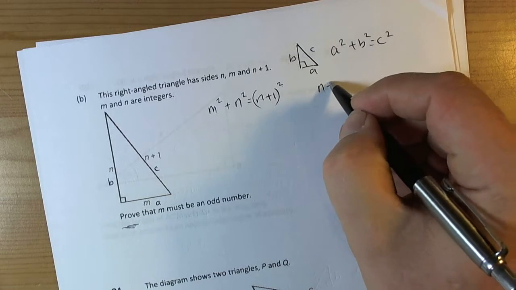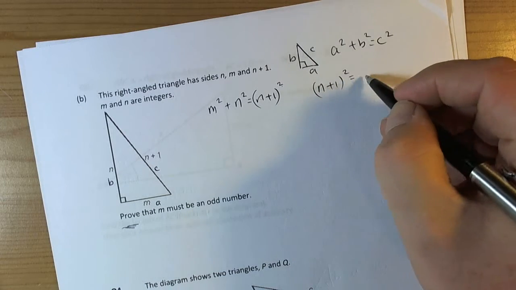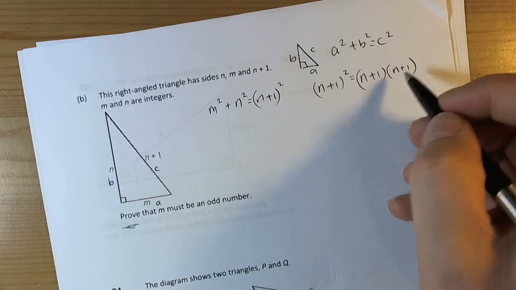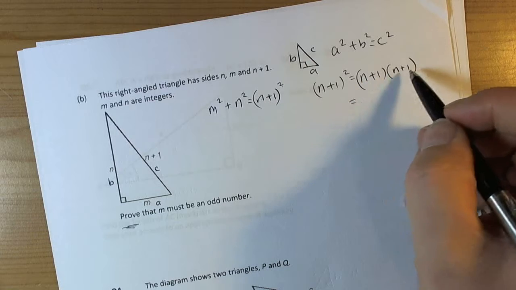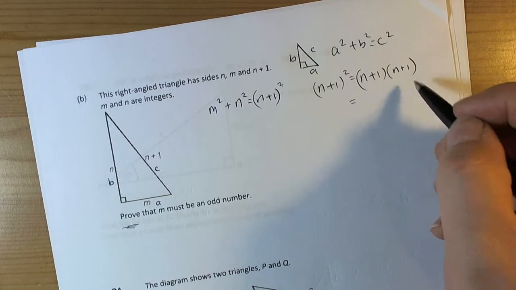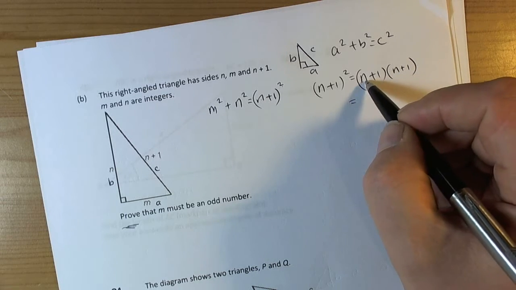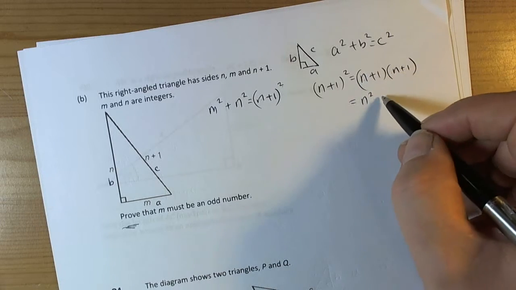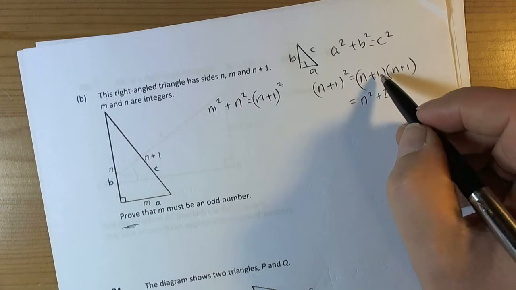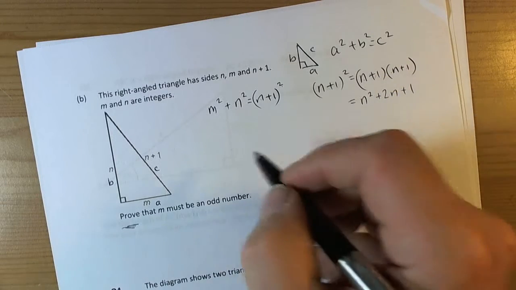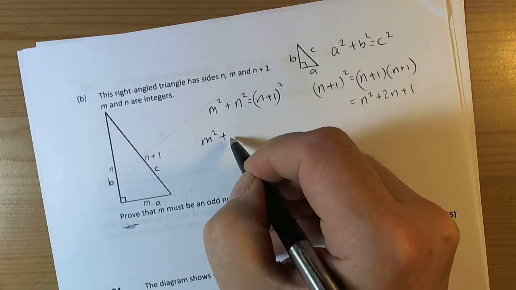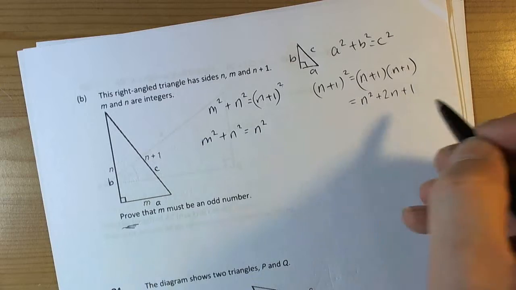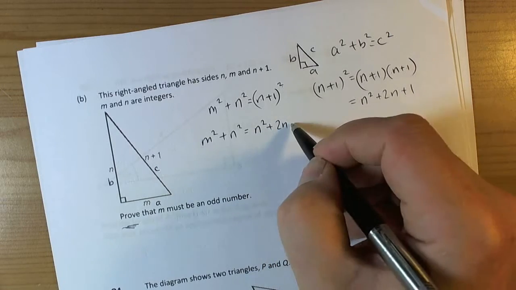Then we need to realise that n plus 1 squared means you're doing the bracket times itself, so that's bracket times bracket, and then we need to do our usual multiplication of two brackets either through the grid or whichever method you prefer. So we're going to get n times n squared, we've got 1 times n and another 1 times n, so that'll give us 2 n's altogether, and then we've got 1 times 1, which is 1. So far then we've got m squared plus n squared equals n squared plus 2n plus 1.